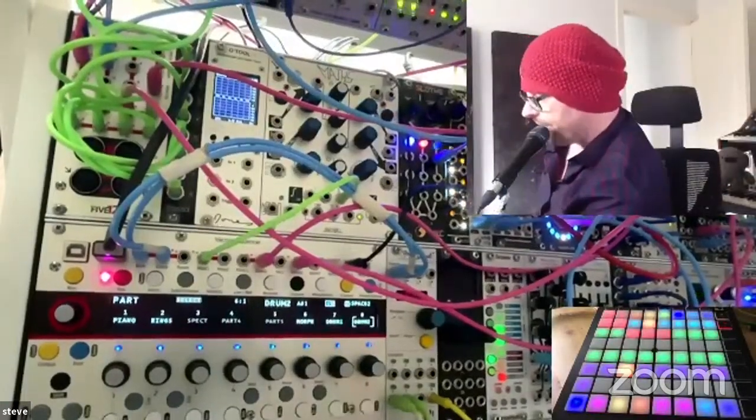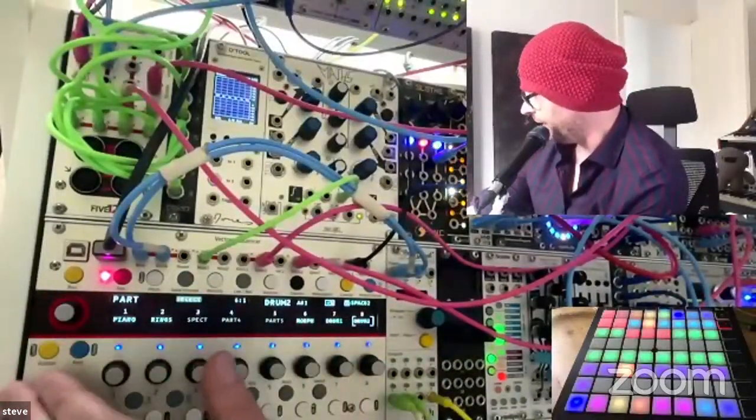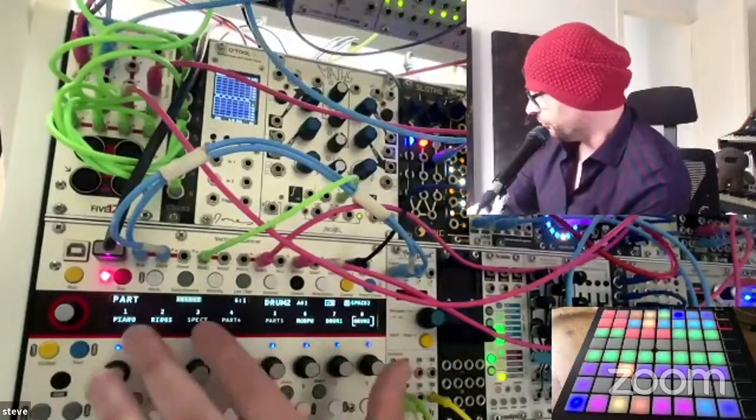So what's happening there, if I go to the drum part, just wait for the piano sample to drive away. You'll have that in your head for a week.